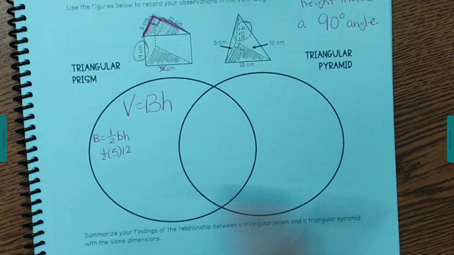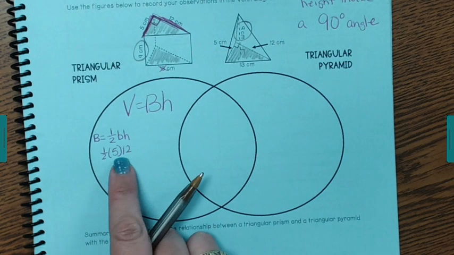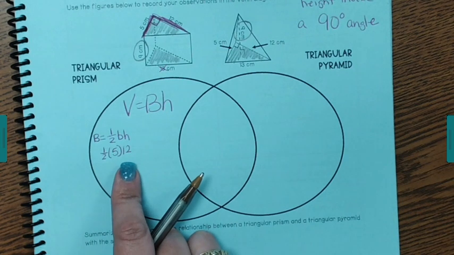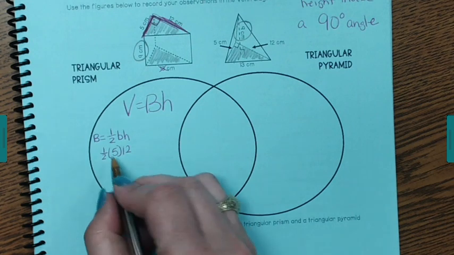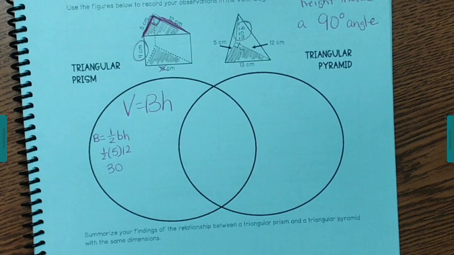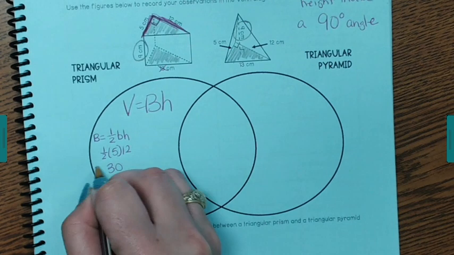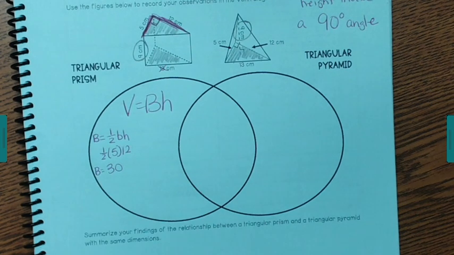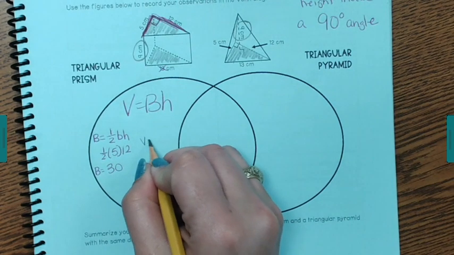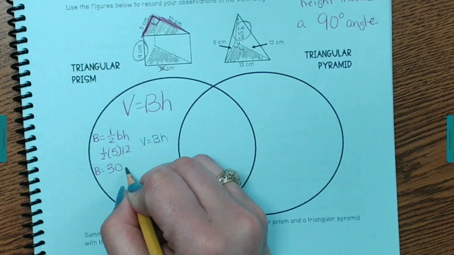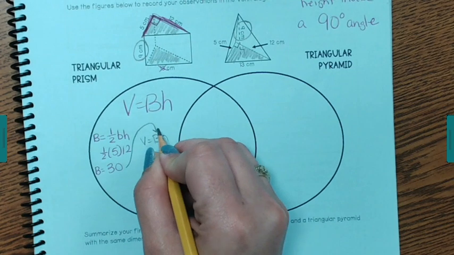All right? So half of 12 is 6. 6 times 5 is 30. Okay? So big B equals 30. That's not my answer because I still have to plug it into my volume formula. Volume equals big BH. Literally, I'm taking this number and I'm plugging it in.